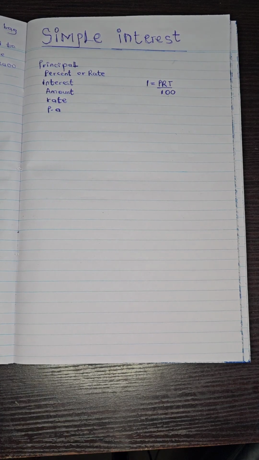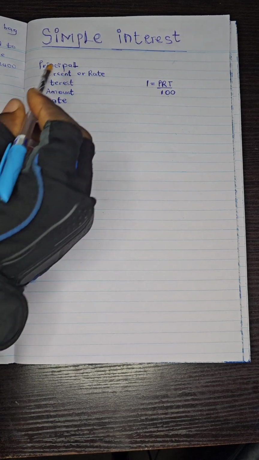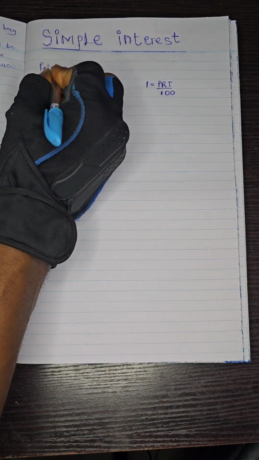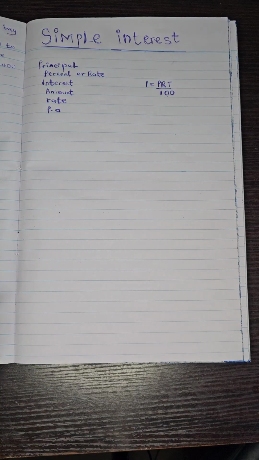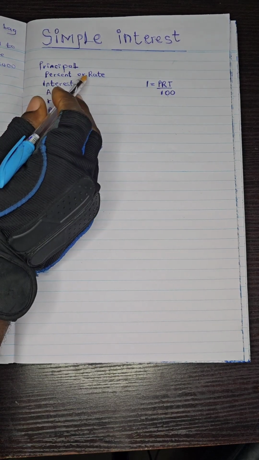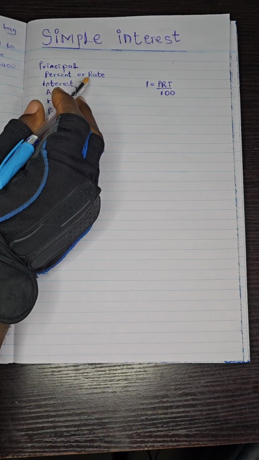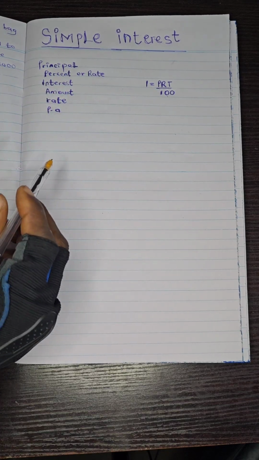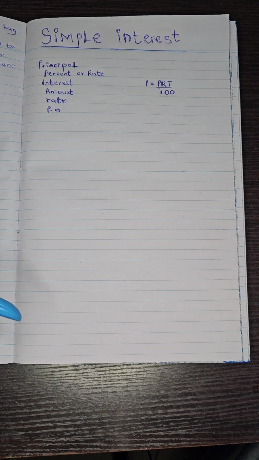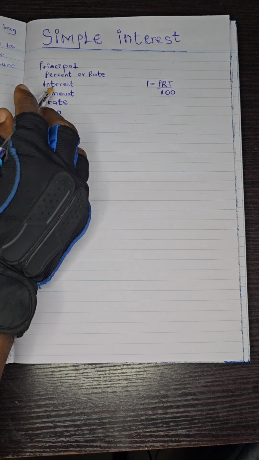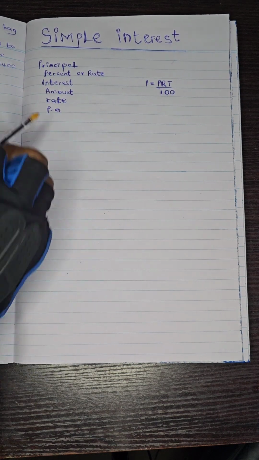So before we go into this, there are some terms we are going to check. Principal is the money you borrowed or the money you are saving. That's the principal, the initial money you saved with the bank or you borrowed from the bank. Percentage or rate is what determines how much you pay back extra if you are borrowing, or how much you'll be paid if you are saving. Interest, which I just explained now, is the extra money.